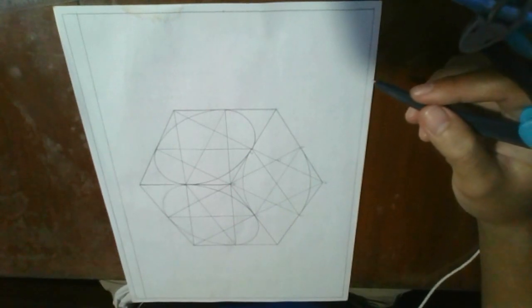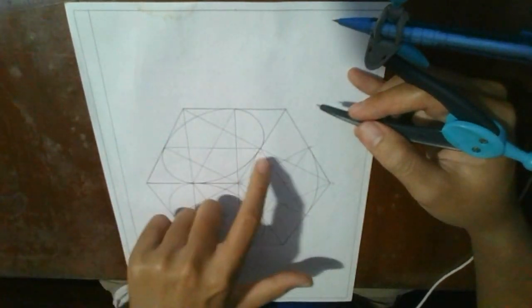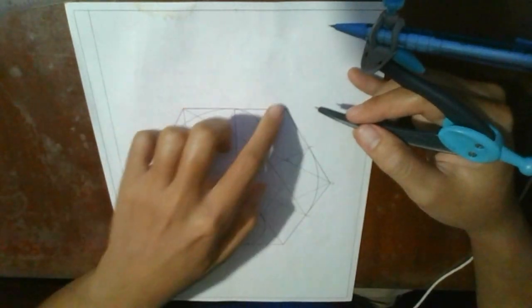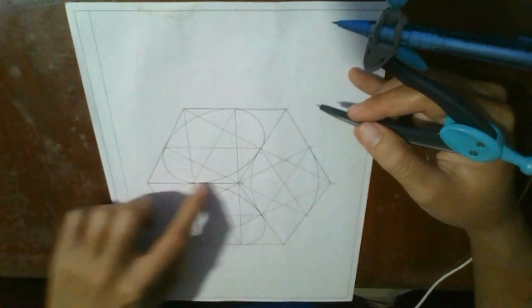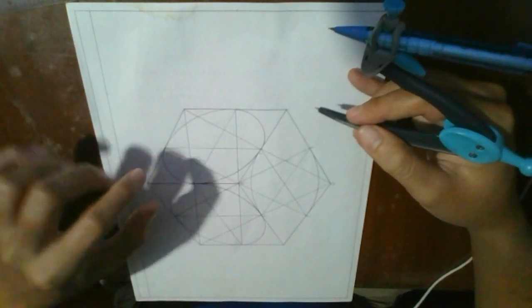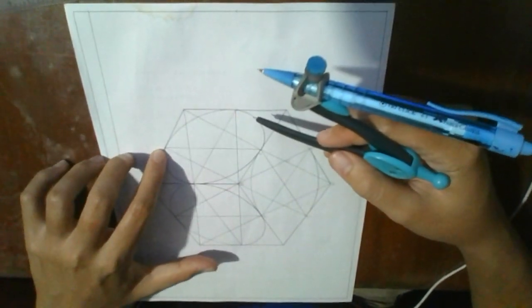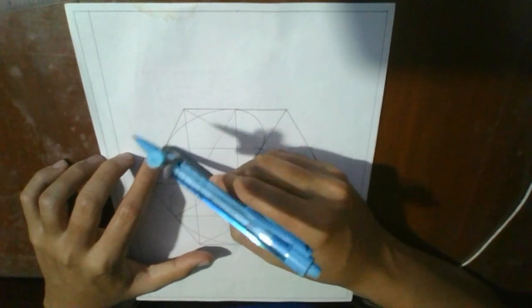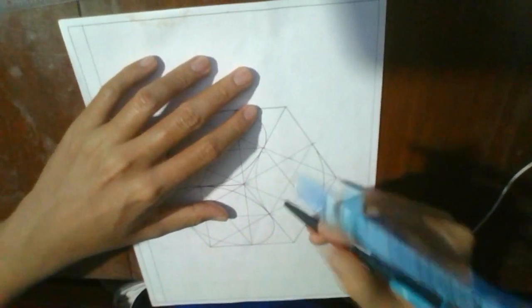Another thing to remember is that the isometric circle must be tangent to the sides of the cube. It cannot go beyond the side, and it cannot fail to touch the sides. Those will be minus points.